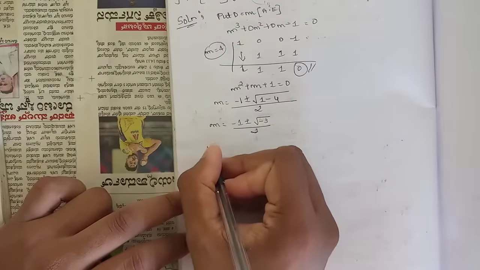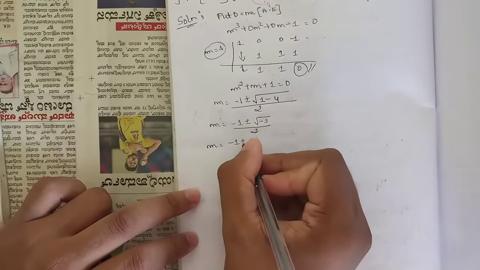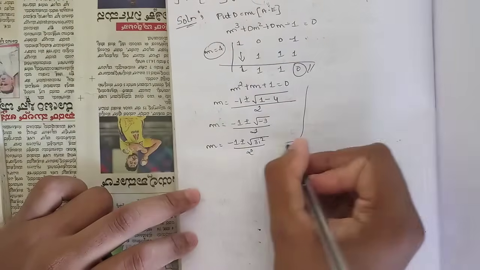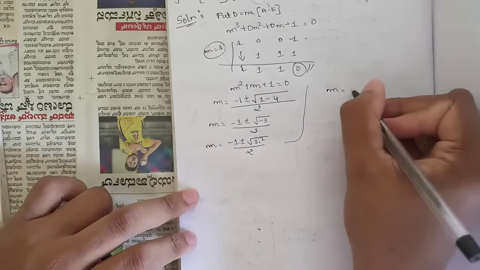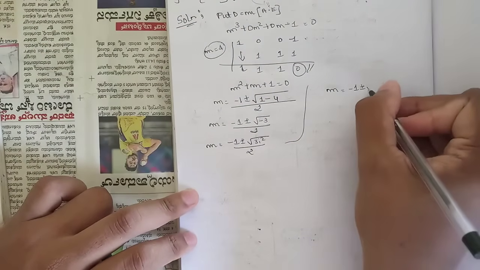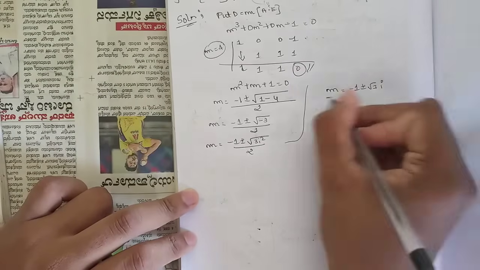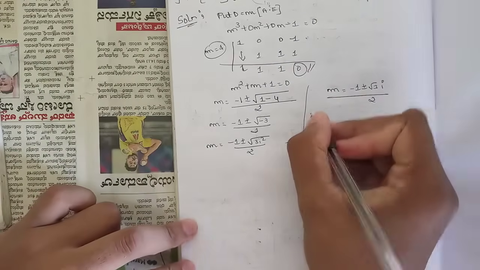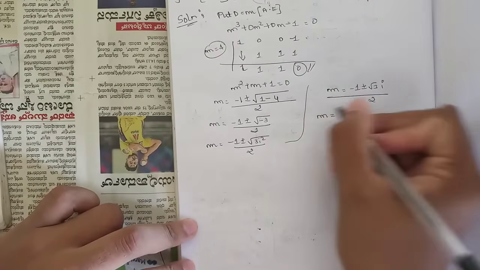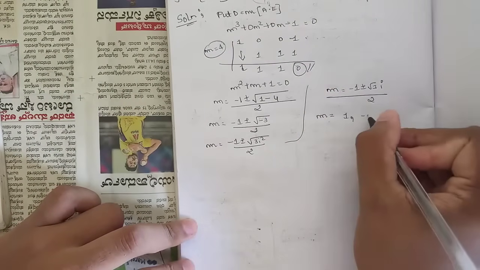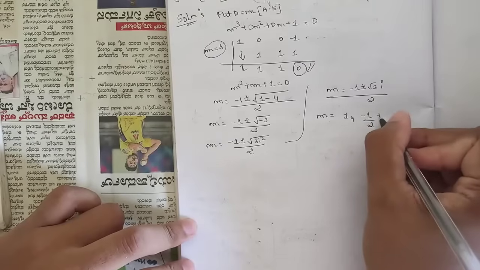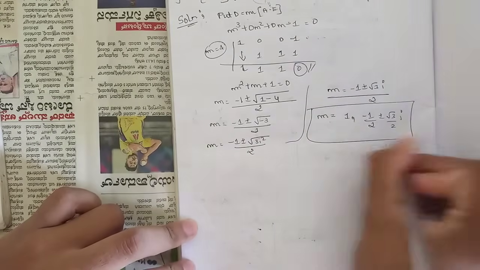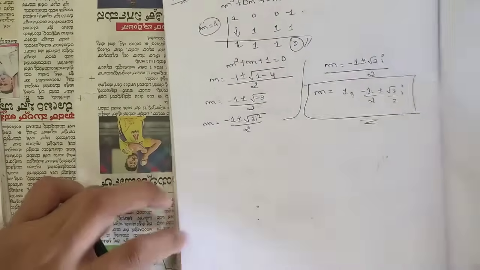Again there is this minus 3, so we write 3 i square by 2. That gives minus 1 plus or minus root 3 as it is, bring that i outside, by 2. Therefore we get our total roots as 1, and minus 1 by 2 plus or minus root 3 by 2 i. These are our total roots.